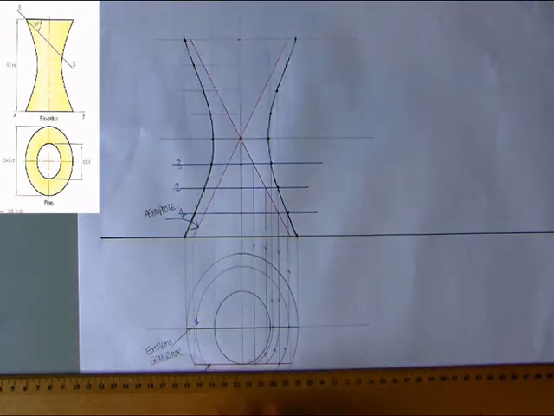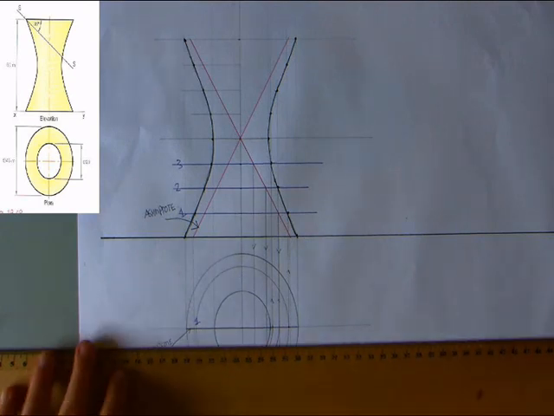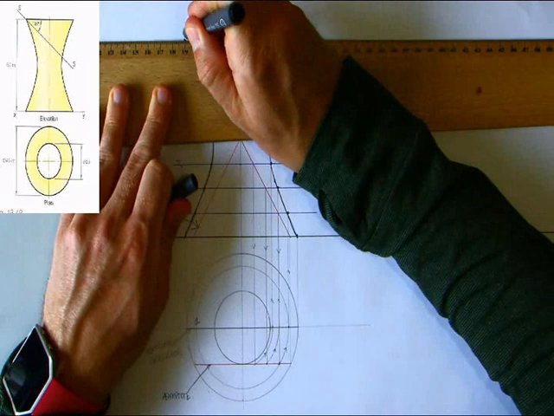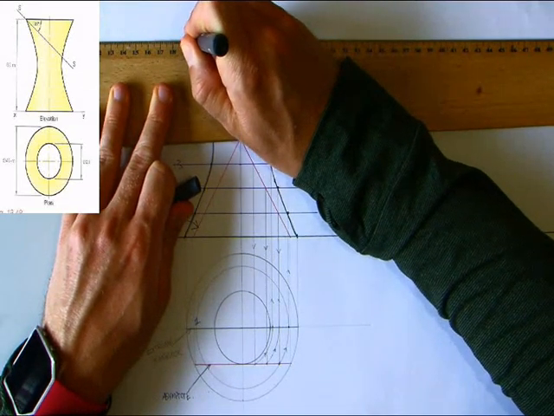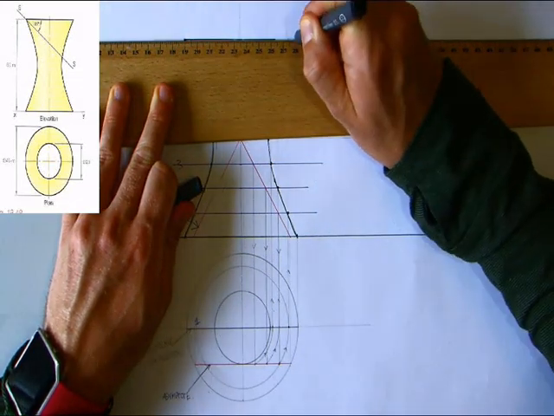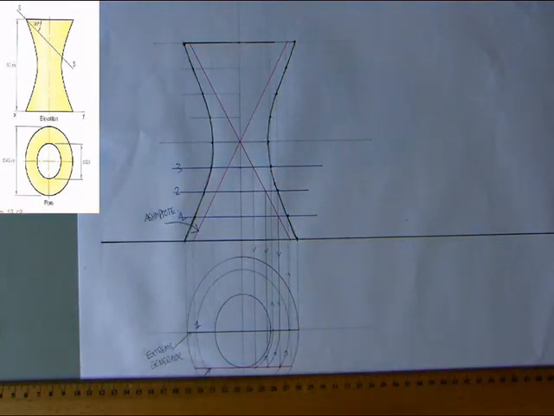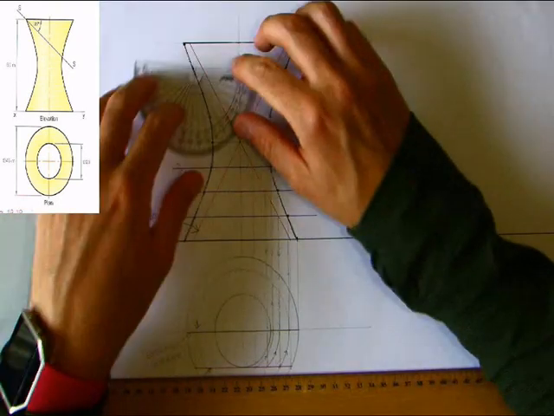Okay, so that would be our solid object, solid hyperboloid of revolution before it was cut. And now what we're going to do is take a 35 degree angle and cut the hyperboloid of revolution.